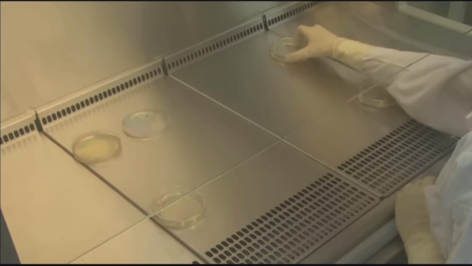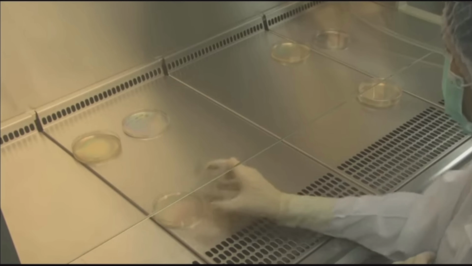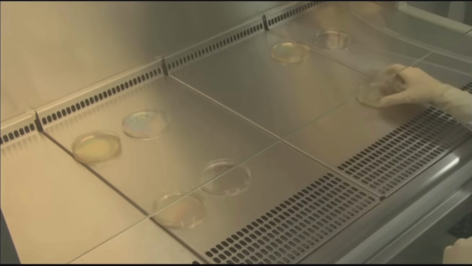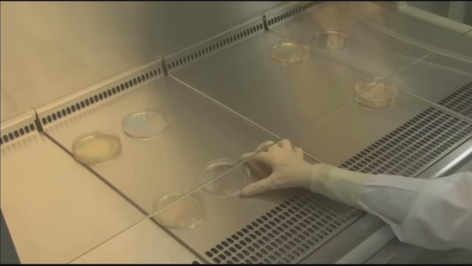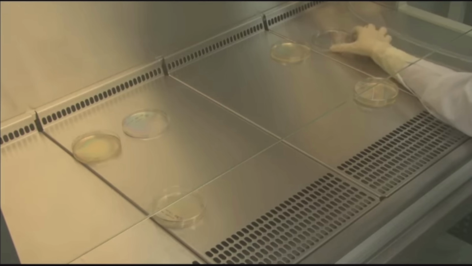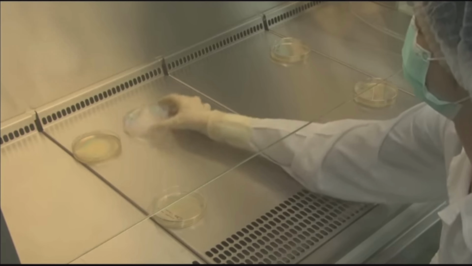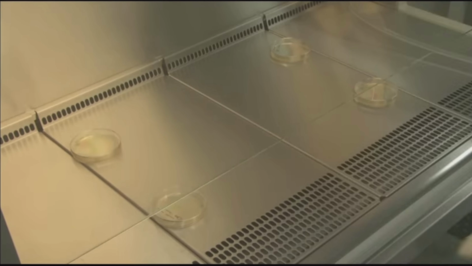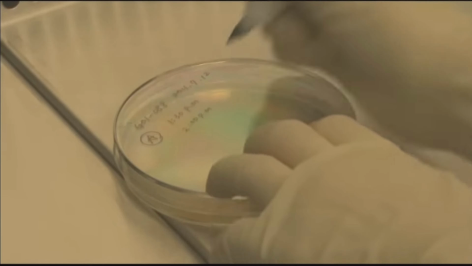Open the cap and avoid hand crossing over while opening the dishes. Each culture dish was opened and kept for a certain amount of time. After exposure, cover the cap of the culture dishes once again. Record the finish time and seal the culture dish with parafilm.